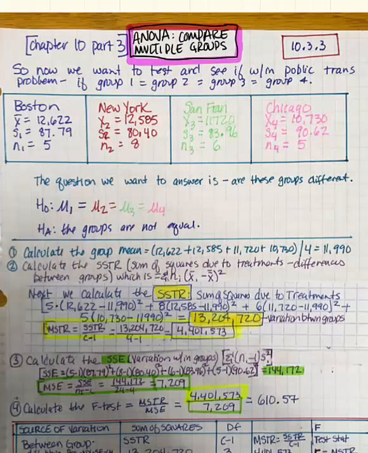So for ANOVA, we're going to compare multiple groups. I wrote that on here. In this problem, problem 10.3, you can look at it in the textbook. It's like a problem within the text where they show you how to work through a problem. Here we're looking at the amount of money that people spend on public transportation between Boston, New York, San Francisco, and Chicago. See my groups here, 1, 2, 3, 4.